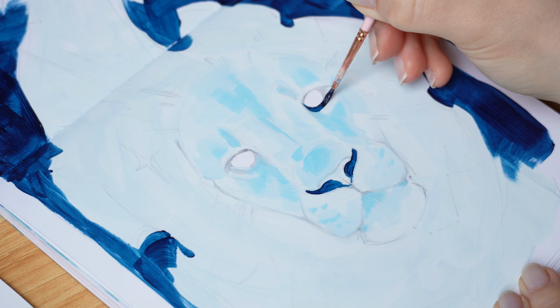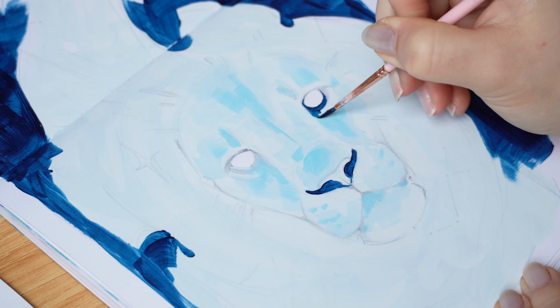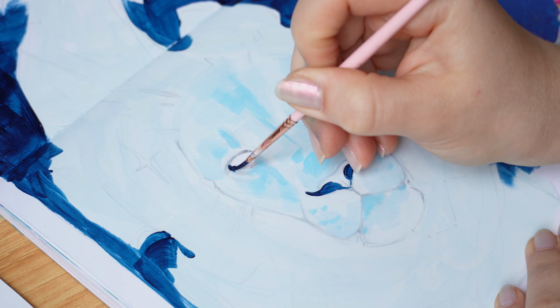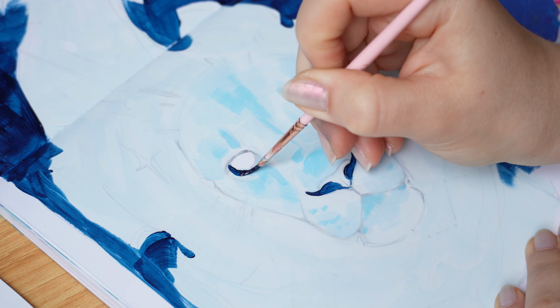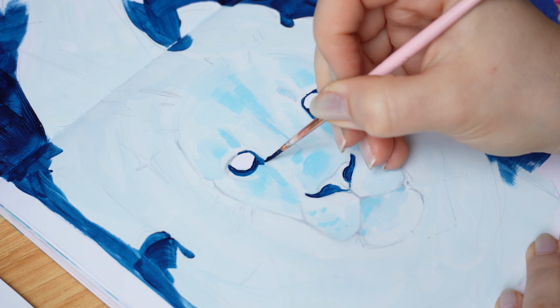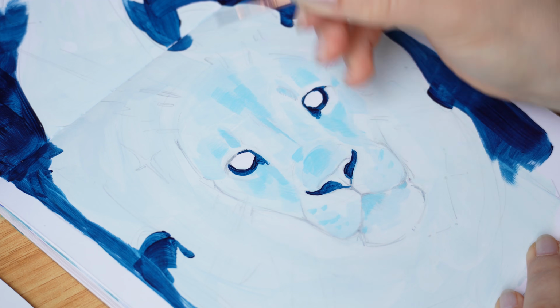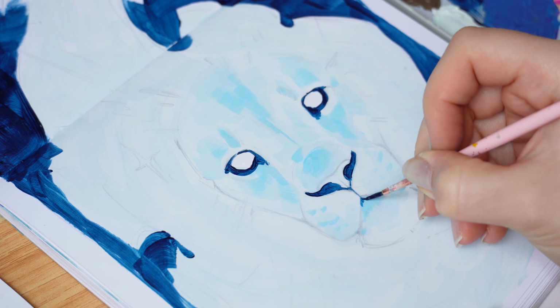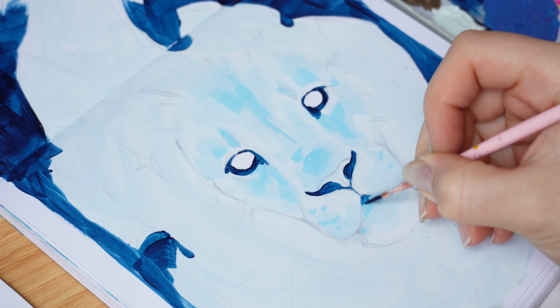For this one, the paper is way smoother, there is no grit really, so the brush strokes you can see very clearly, which again, I like seeing brushstrokes personally, but maybe some of you don't, and that's okay.